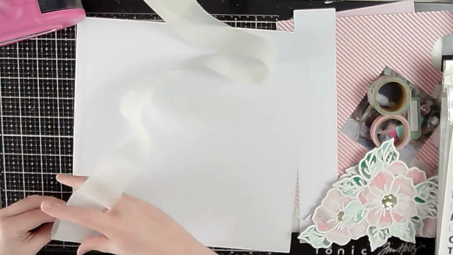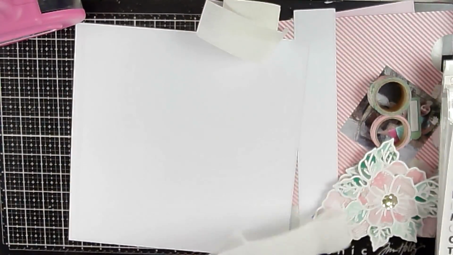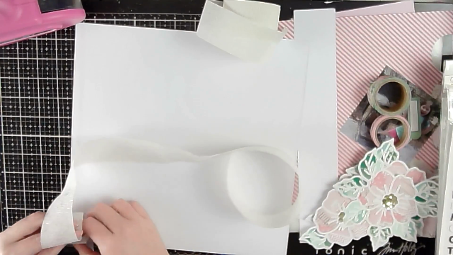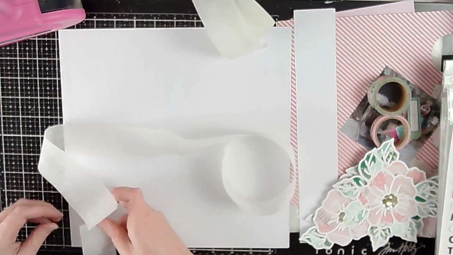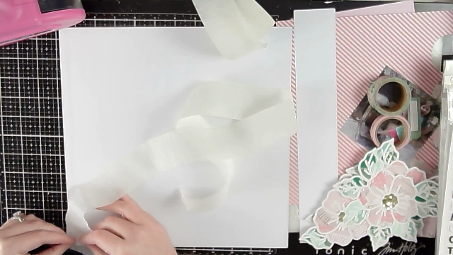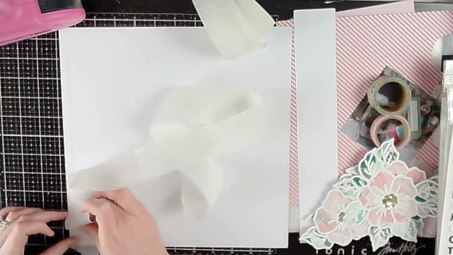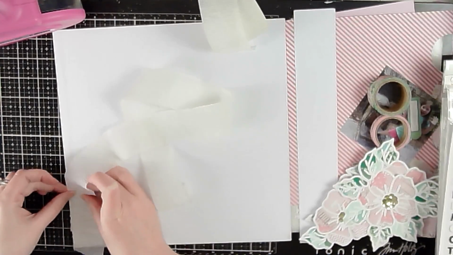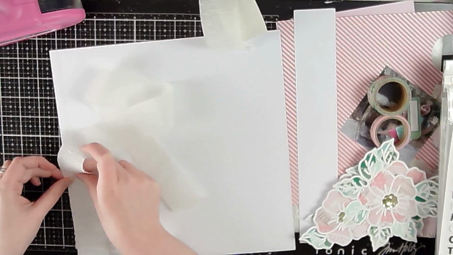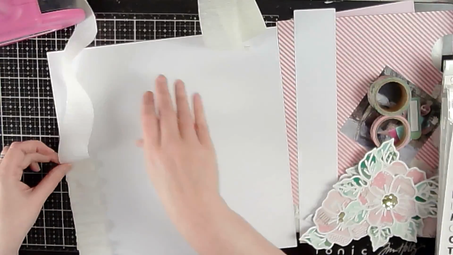I absolutely love it. Now, because my challenge is show me some texture, I did want to add some texture to the actual background of my layout. However, I did not want to pull out mixed media. I wanted to add some texture in a different way other than adding some mixed media to my background.